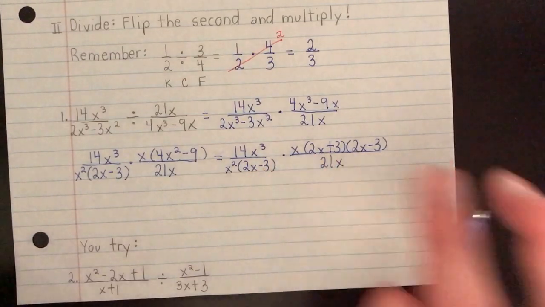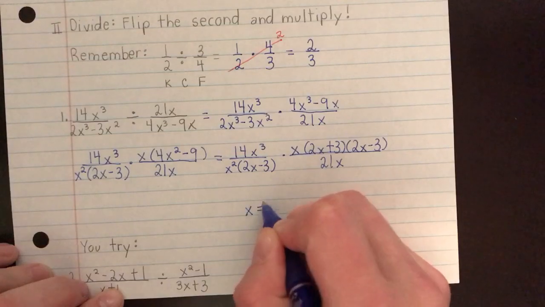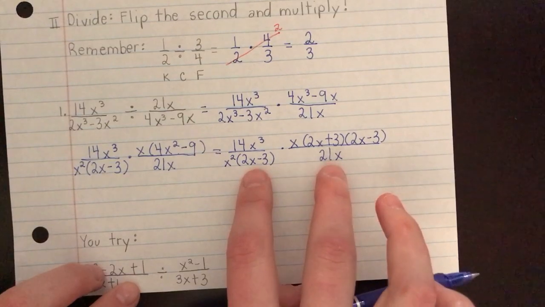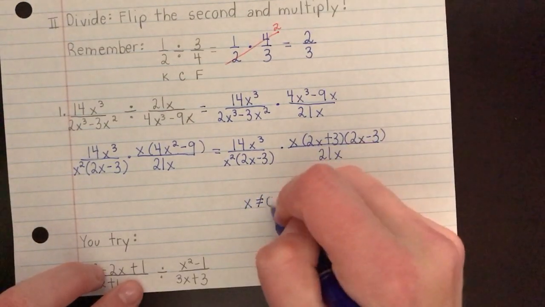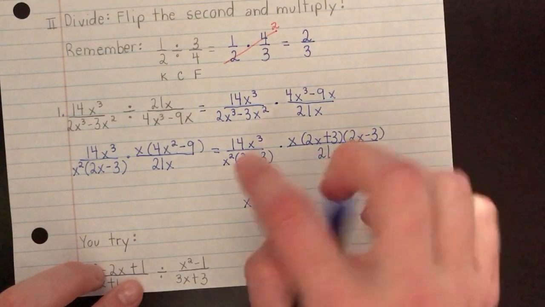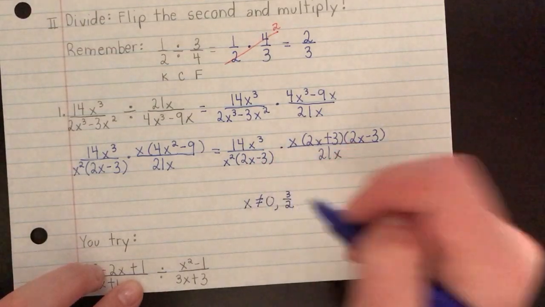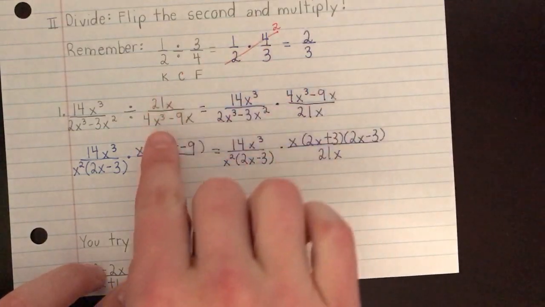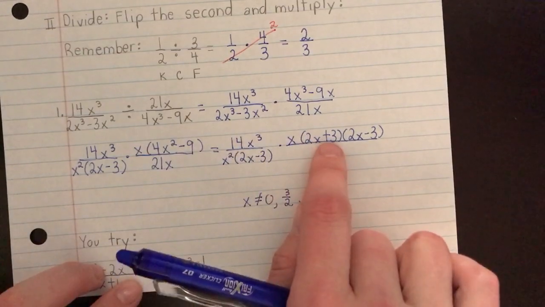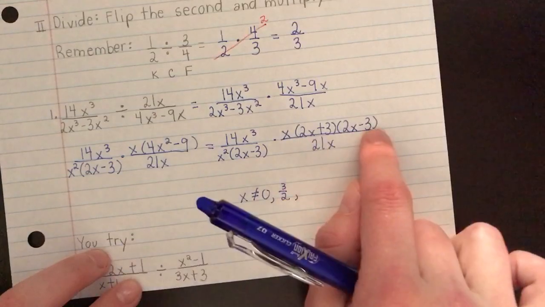So I've factored completely. Now I need to talk to you about restrictions. Restrictions for division is a tad different, and I'm sorry. So you do worry about the numerators here, the denominators here. So x cannot equal 0 because of that and because of that. X cannot also equal positive 3/2 because move the 3 over, it's positive, divide by 2. But you also have to go back to the original problem. In the original problem, that was in the denominator, so that cannot equal 0.